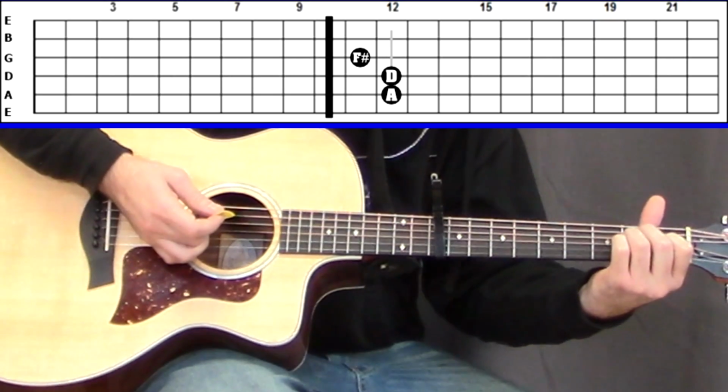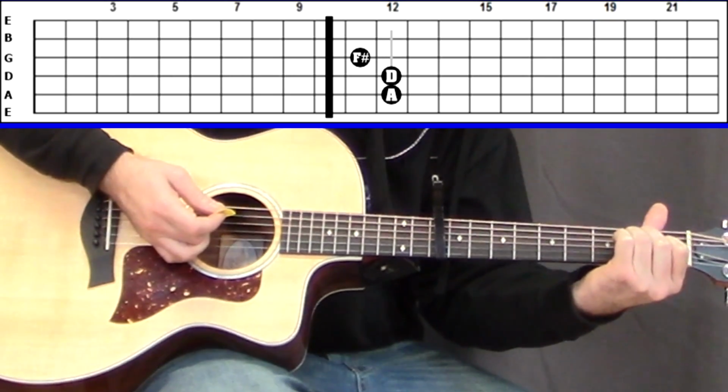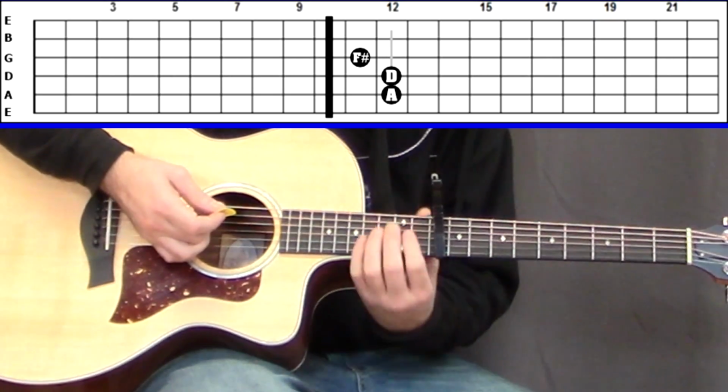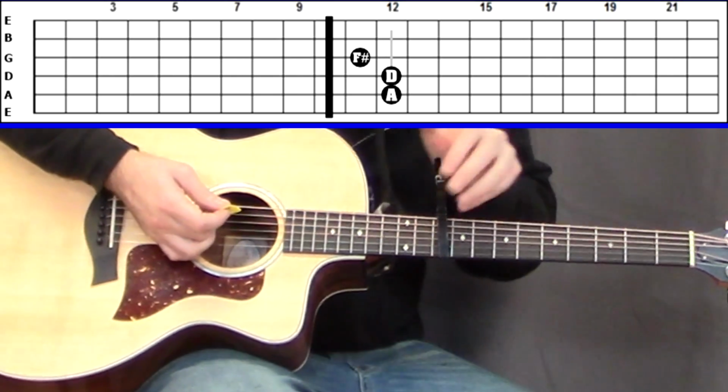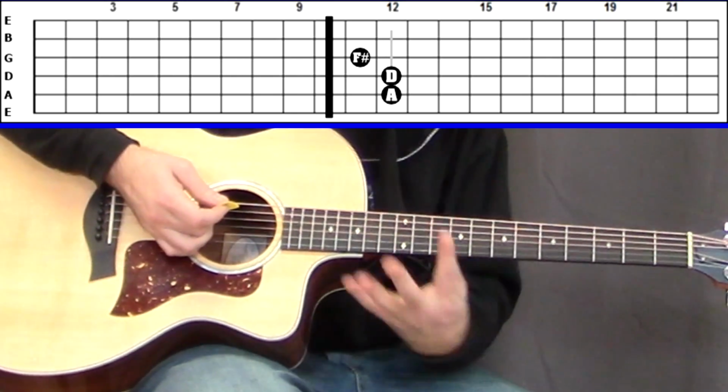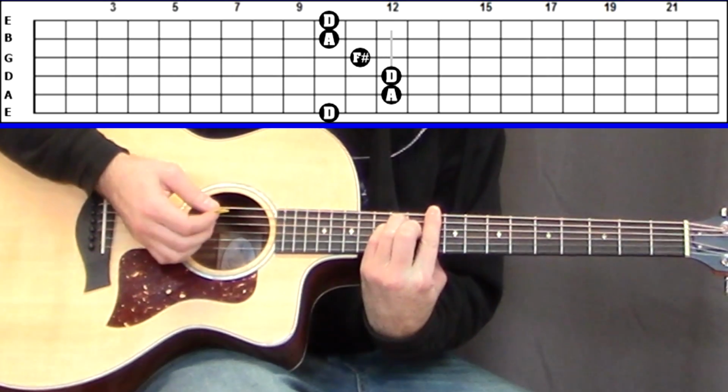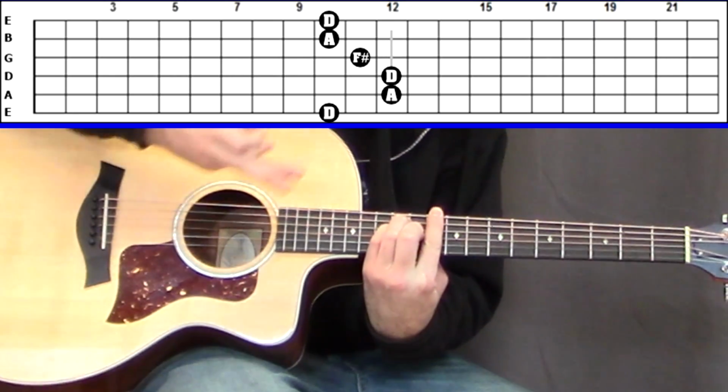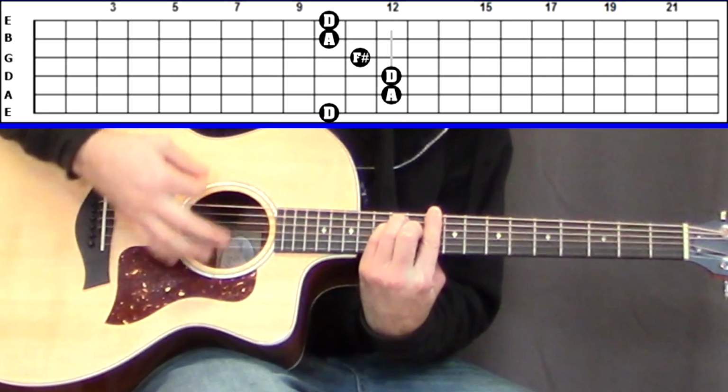You're used to playing the E chord down here in the open position like that. Now you just play it here with the capo. But instead of playing it with the capo, my first finger is doing the same thing the capo would be doing. So this is the D major chord in the E shape.